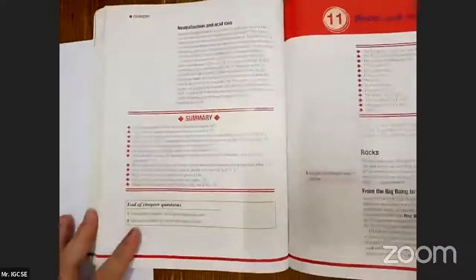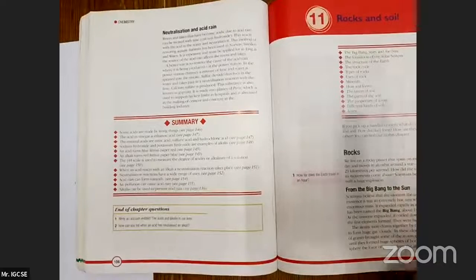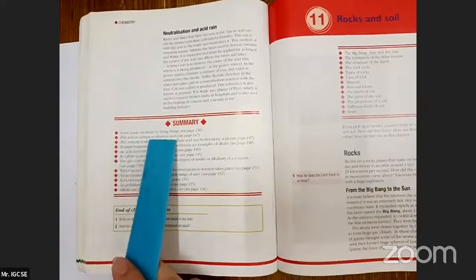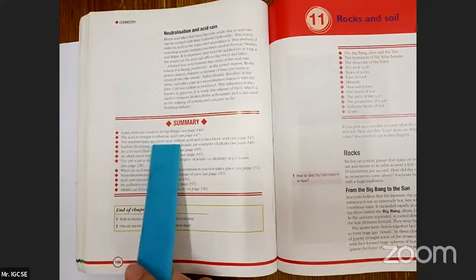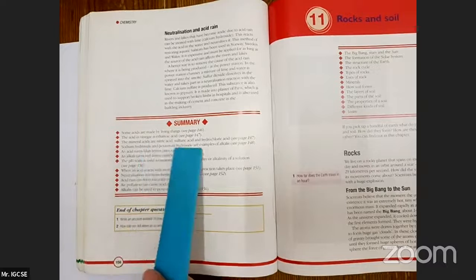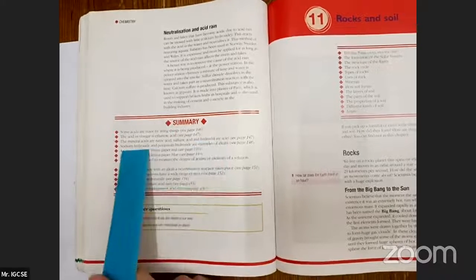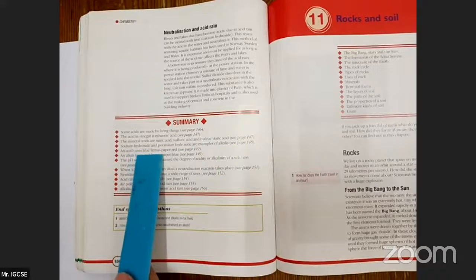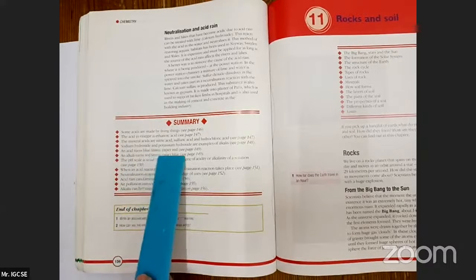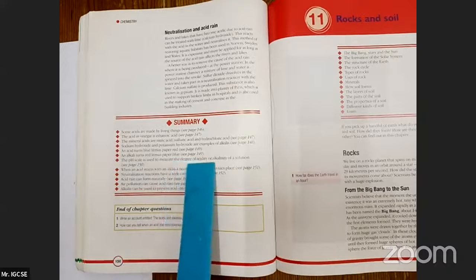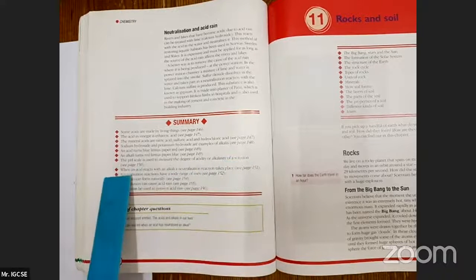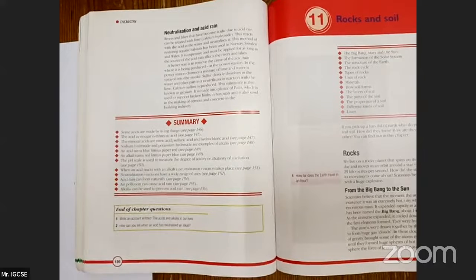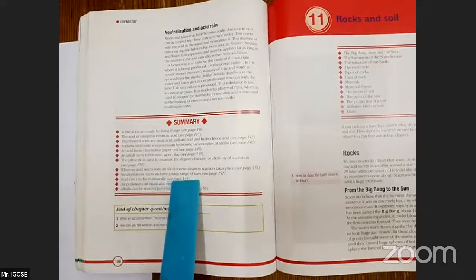Okay, so this is for today. This is the summary. You need to know that vinegar contains an acid, and the acid in vinegar is ethanoic acid. The mineral acids are nitric acid, sulfuric acid and hydrochloric acid. Sodium hydroxide and potassium hydroxide are examples of alkalis. Acid turns blue litmus red, and alkali turns red litmus blue. The pH scale is used to measure the degree of acidity and alkalinity of solutions. When an acid reacts with an alkali, a neutralization reaction takes place. Neutralization reactions have a wide range of uses.